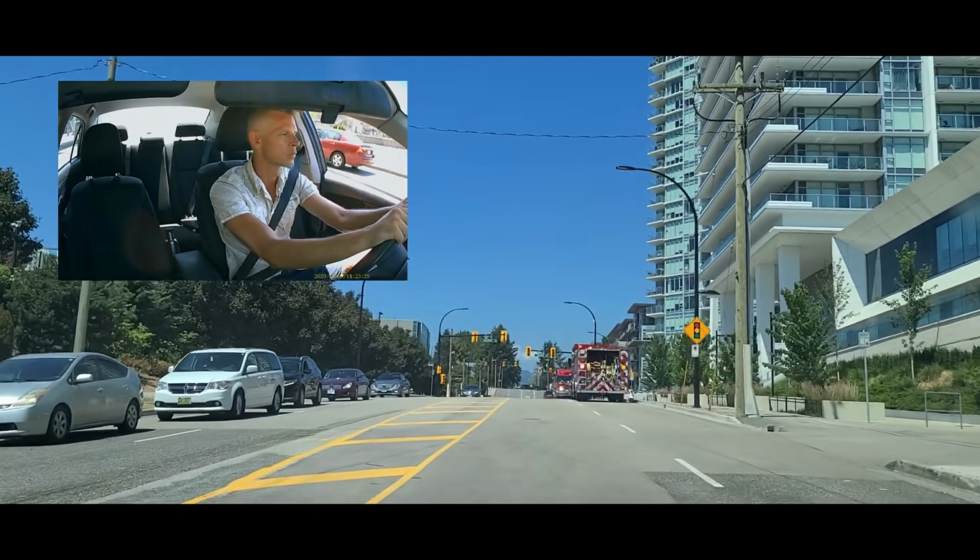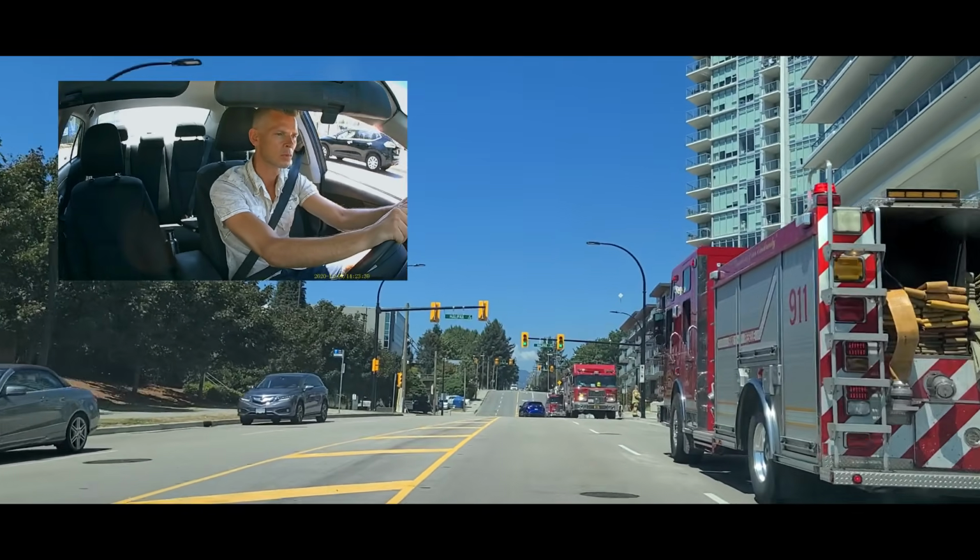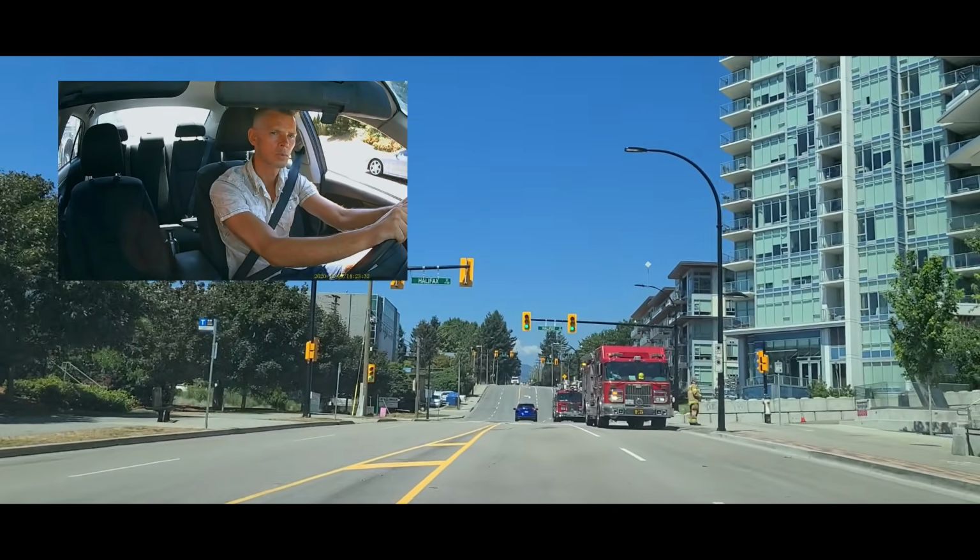Next, I'm slowing down here actually for these emergency vehicles, fire trucks. So, you know, I'm going probably 35-ish maybe.